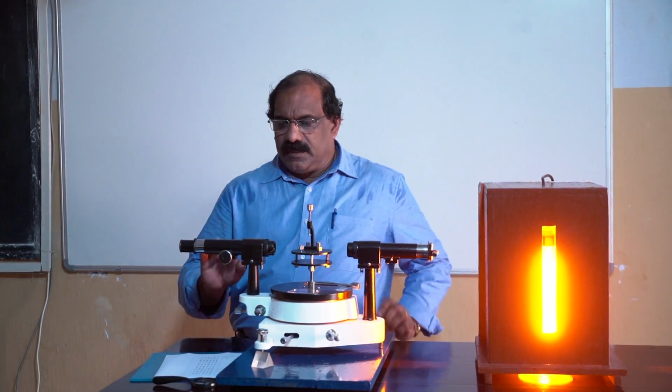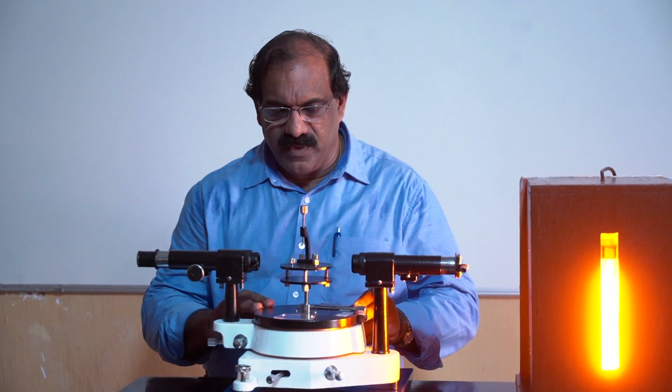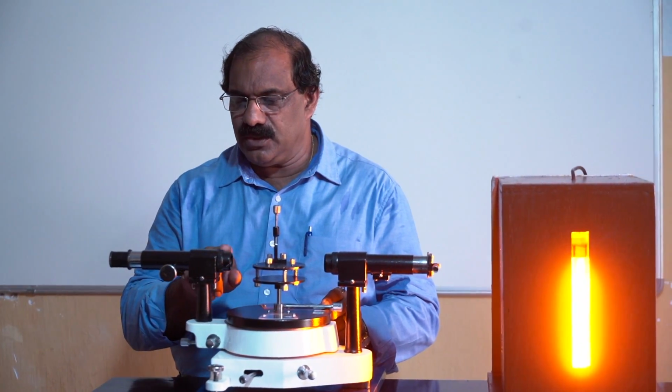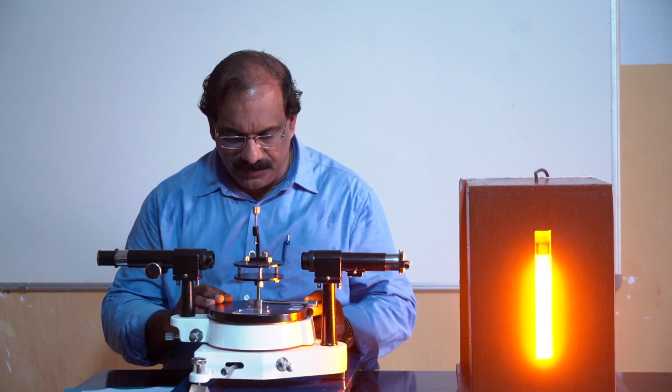Now the telescope is fixed there, and the vernier table can be rotated. We are rotating the vernier table. There is no change for the telescope position. The telescope remains there itself.